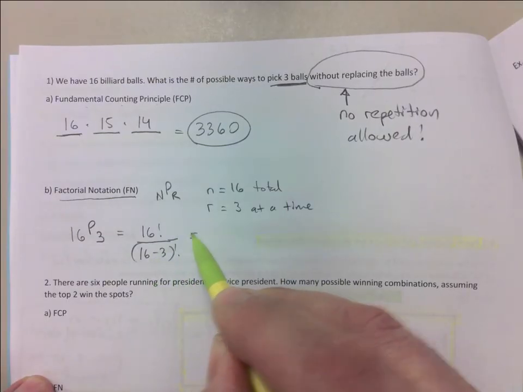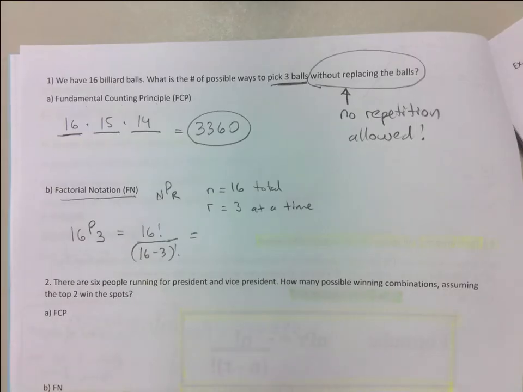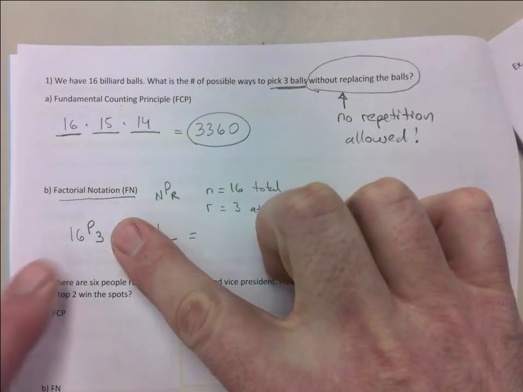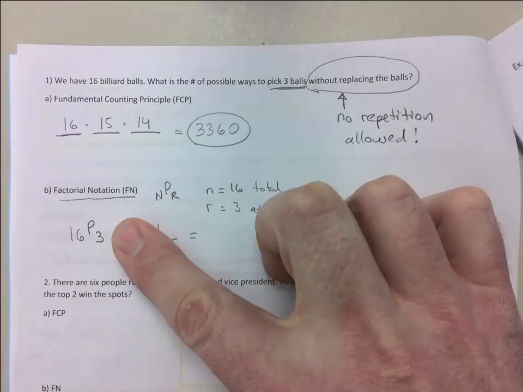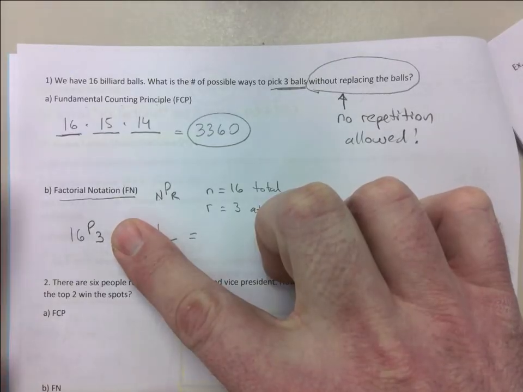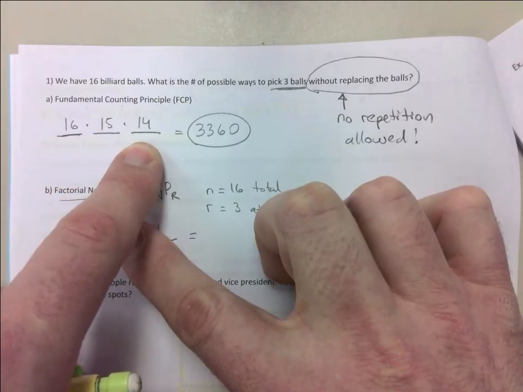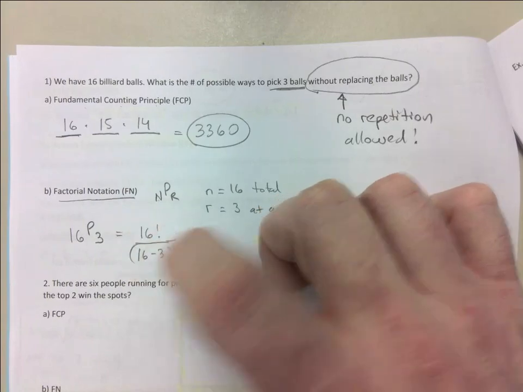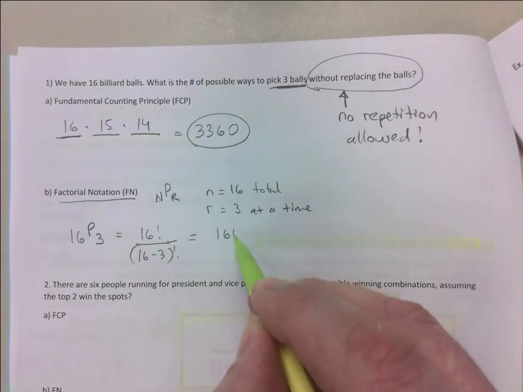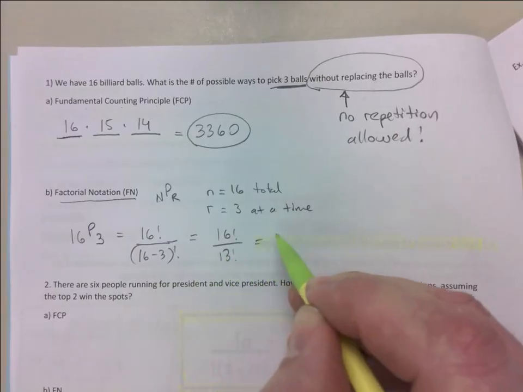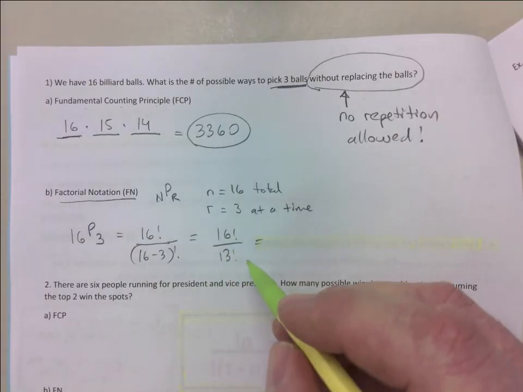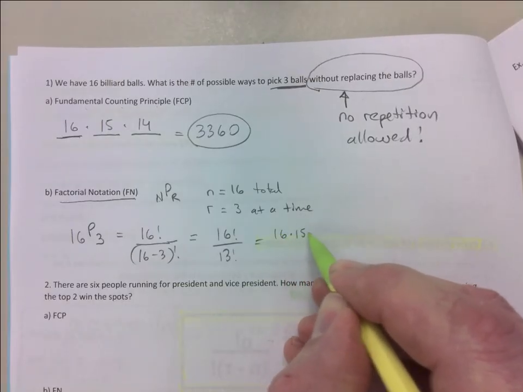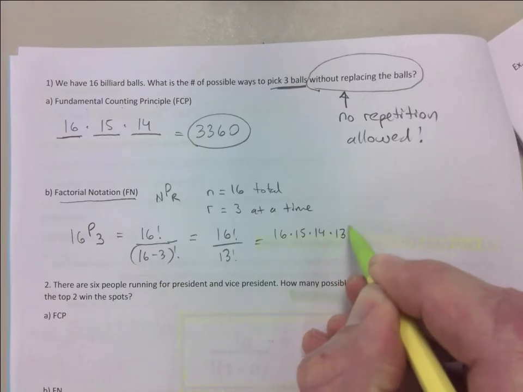Don't worry, you're not going to have to use the formula. If you do my test or quiz, if this is all I ask you, how many ways can you arrange them, if you just go 16, pick 3, and you give me the answer, you're fine. Mr. Dirksen, what if I just love the fundamental counting principle? I want to stick with that. You're going to be fine. I'm just giving you tools to work with, whatever works for you. 16 factorial over 13 factorial. Remember this? How do we break this down? 16, 15, 14, 13.